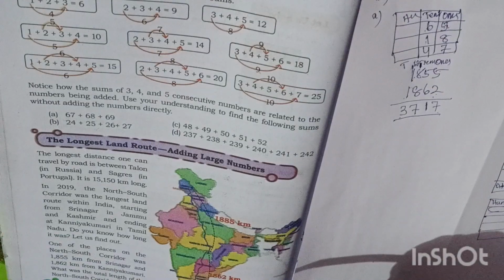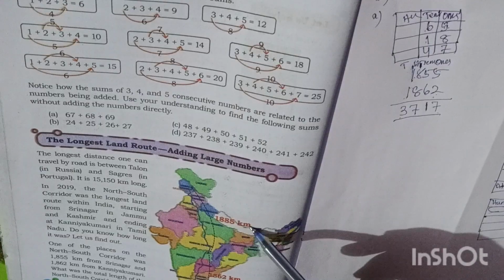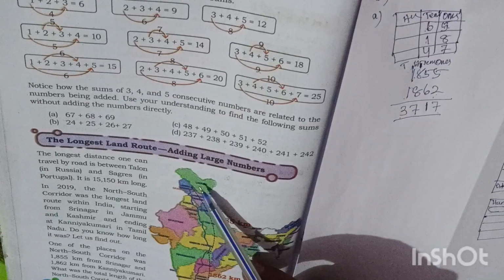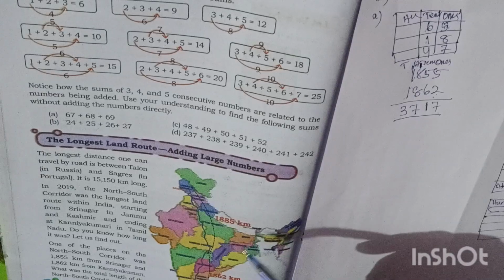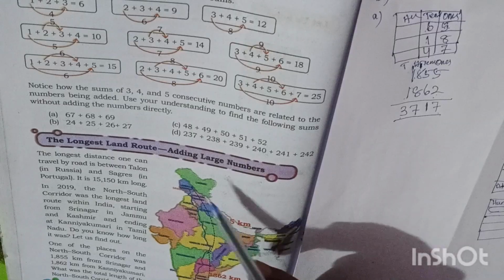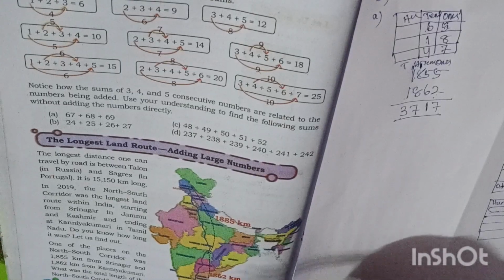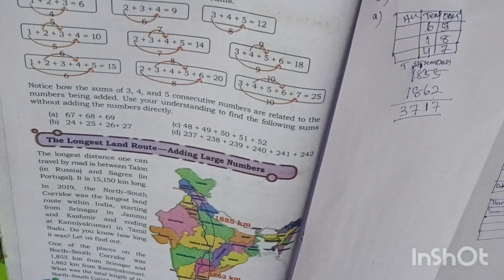Here is a place which is 1885 km from Srinagar in Jammu Kashmir and 1852 km from Kanyakumari. The total distance between north and south corridor is 3717. That is the answer.